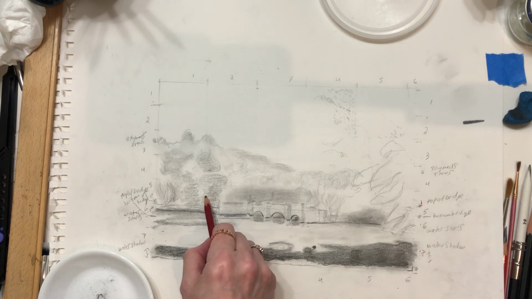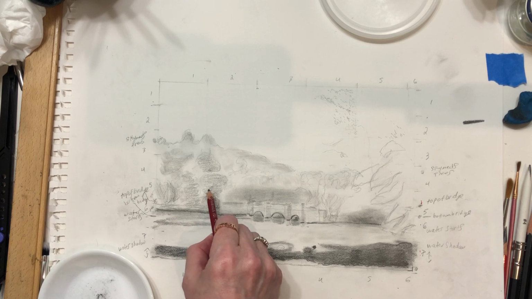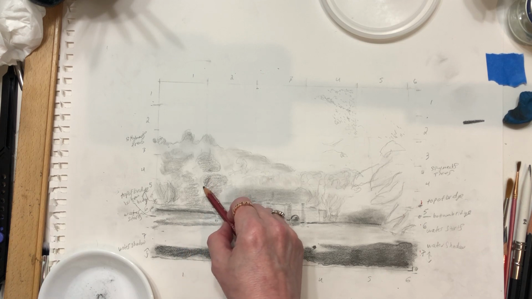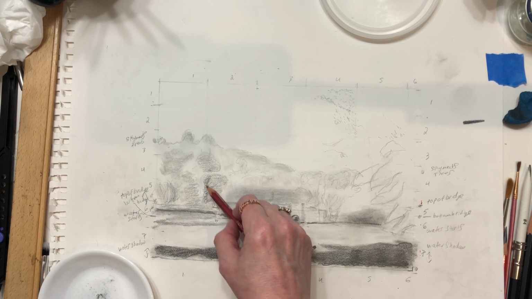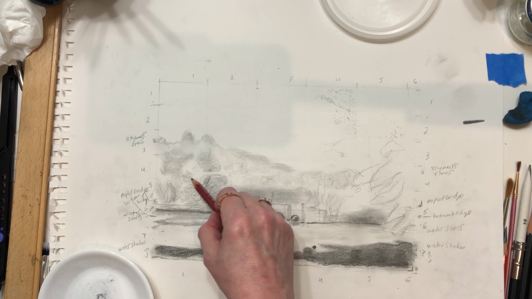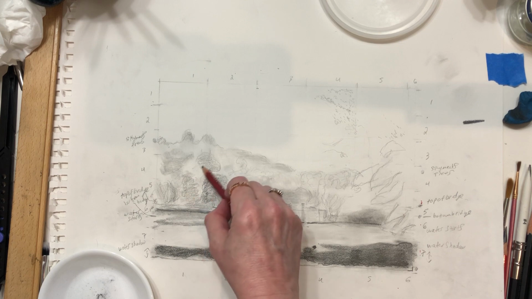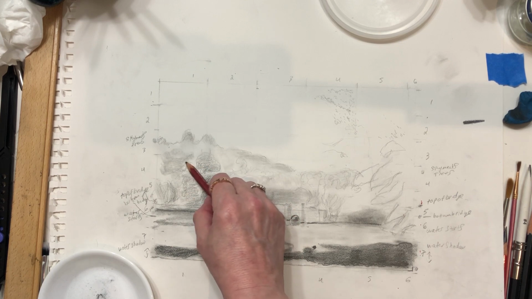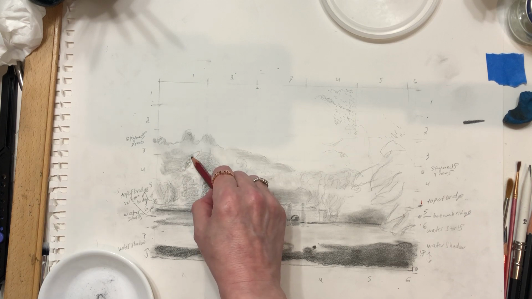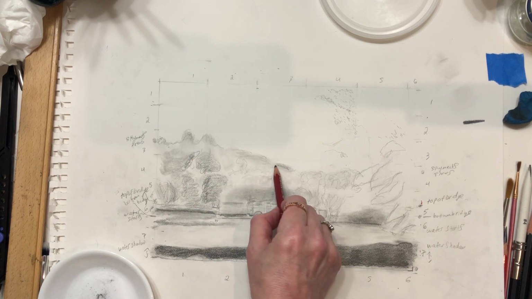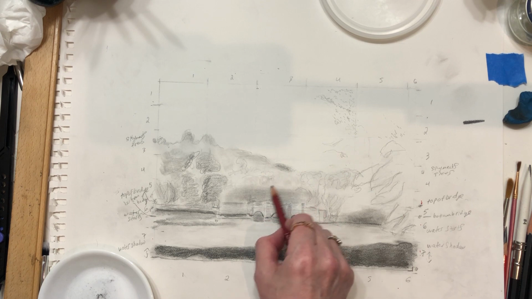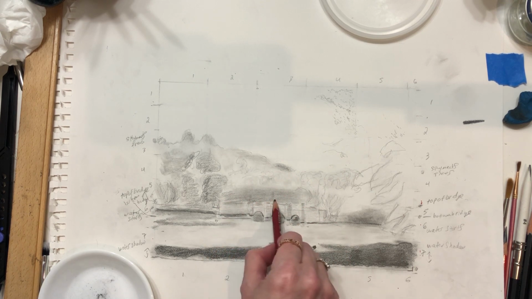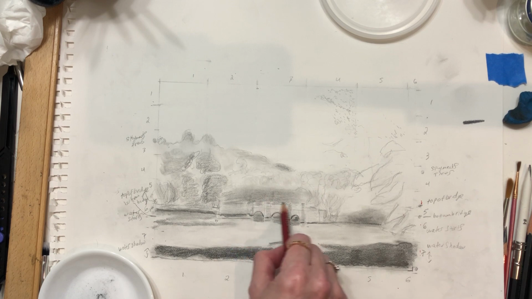I think I put too many darker areas in here, so I'm going to try and refine it a little bit now. Darken this up a little bit above the bridge.